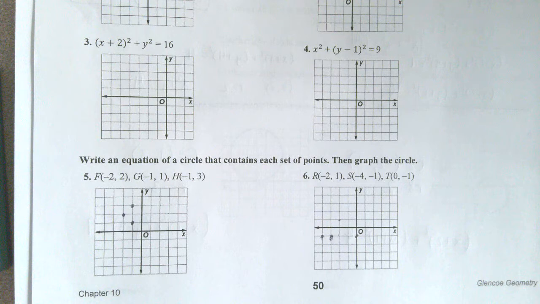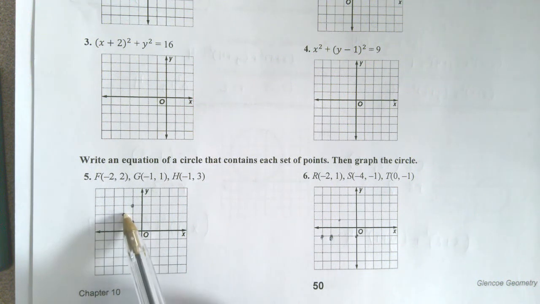hopefully you are able to look at that picture and logically pick out what the center point would be. Can somebody tell me what the center of the circle is going to be based on plotting those 3 points? Can you give me the coordinates of what the center would be? -2, 2, so this point here.